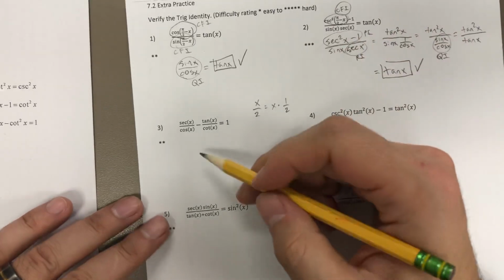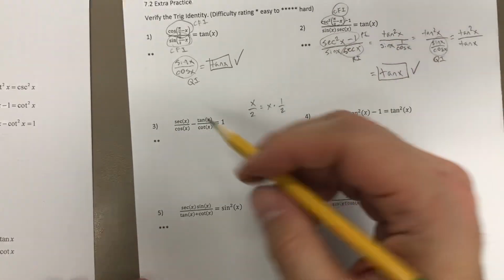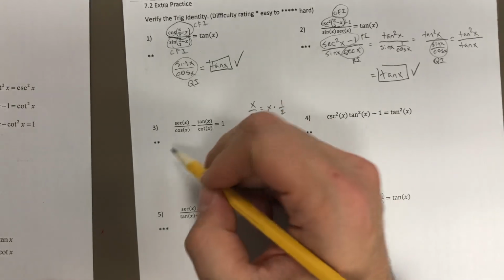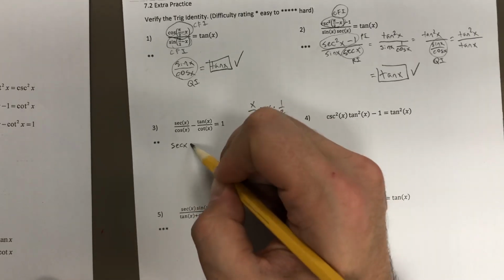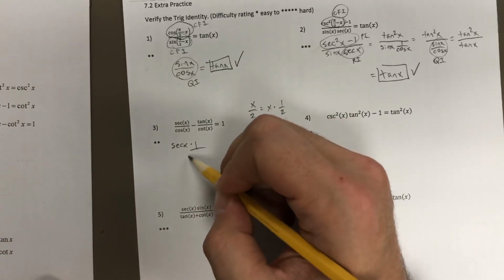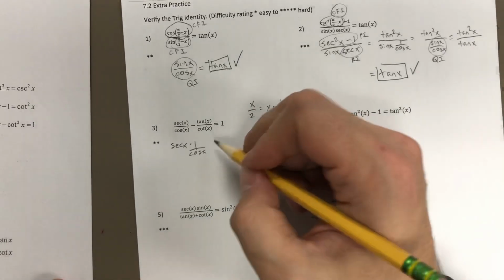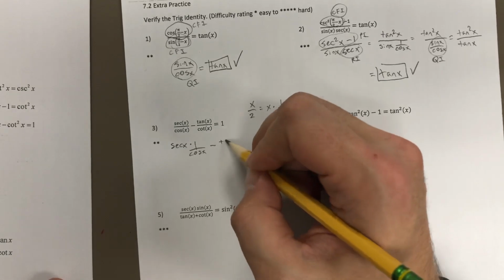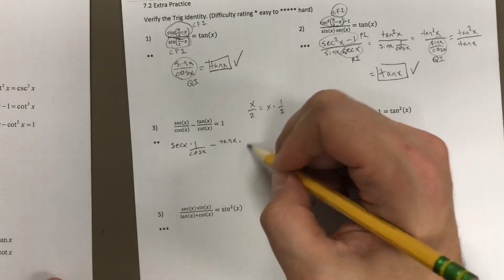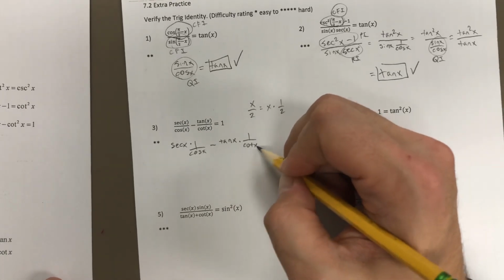I'm going to do the same thing with these fractions and just evaluate it from there. So I have secant over cosine. That's the same as saying the secant of x times 1 over the cosine of x, just using that same kind of rule. And then I'll do the same thing here. So I've got the tangent of x, and then times 1 over the cotangent of x.